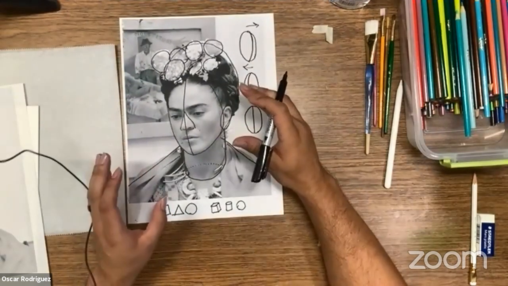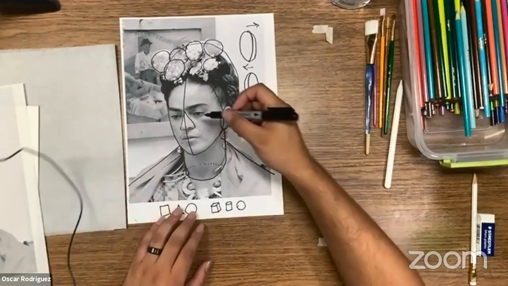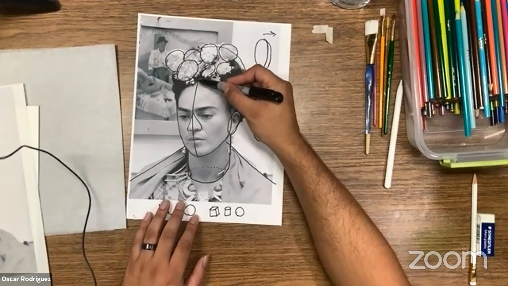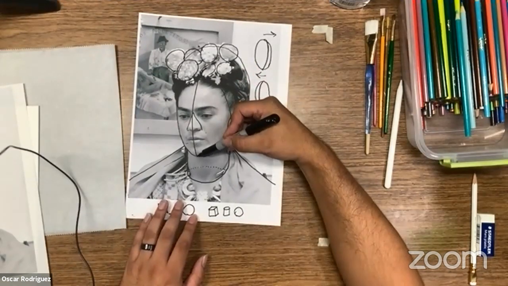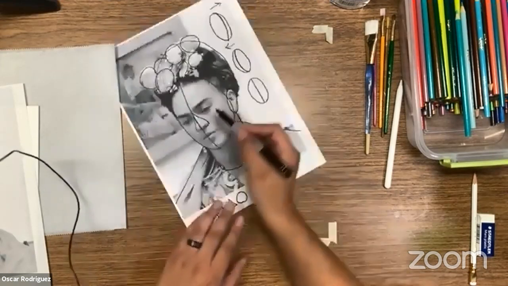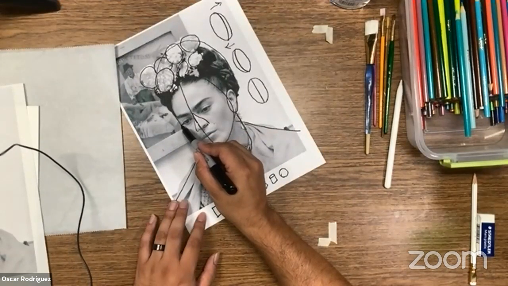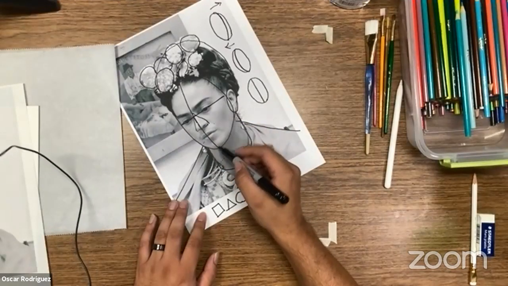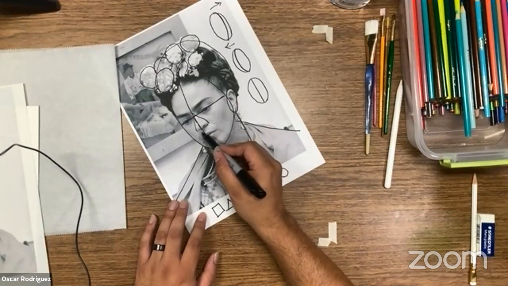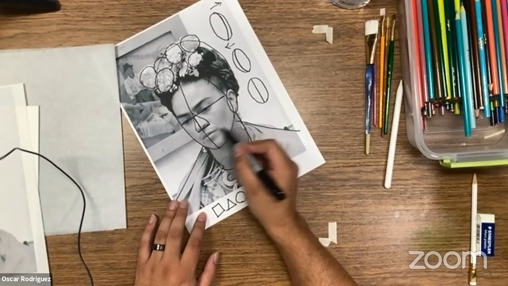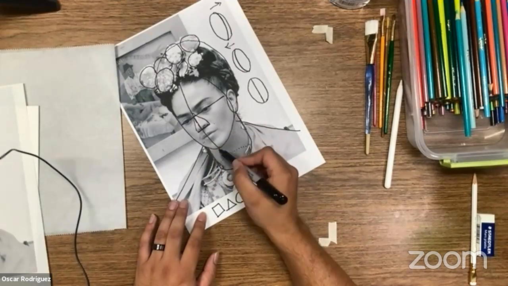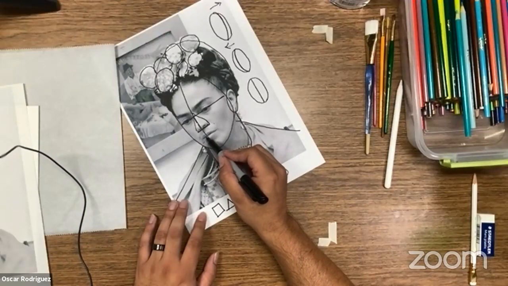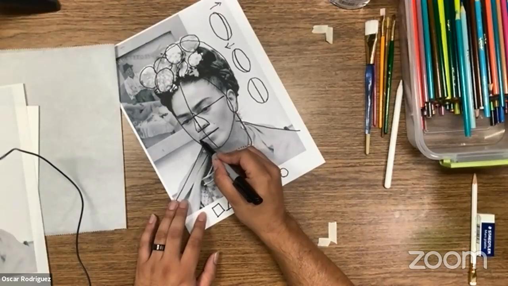And now when it comes to drawing, you always want to measure things. You always want to measure distances. So from the top here to the bottom, you have to see where the eyes are. They're about right here. And then from the eyes to the bottom of the chin, where's the nose? Right here. And then from the bottom of the nose to the chin, you have your mouth right here.